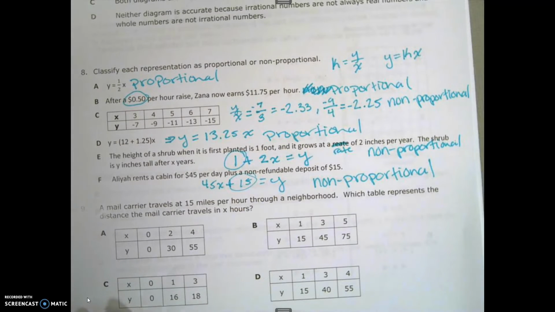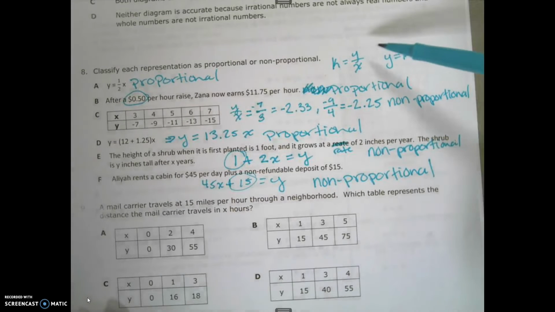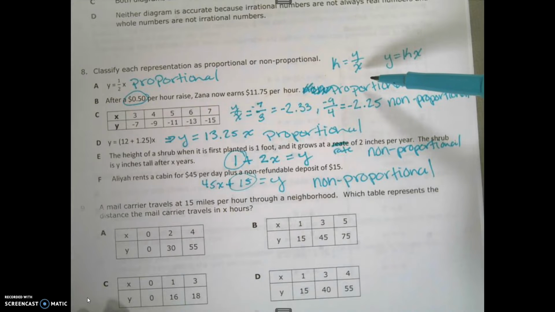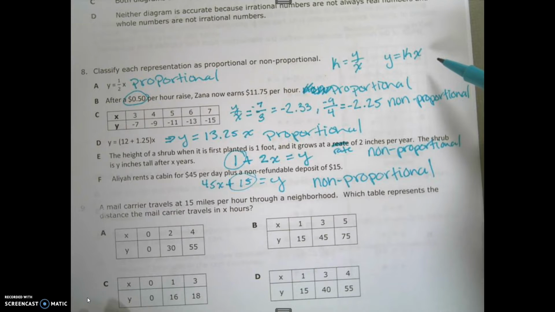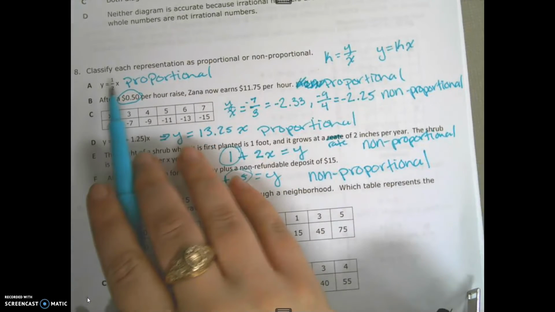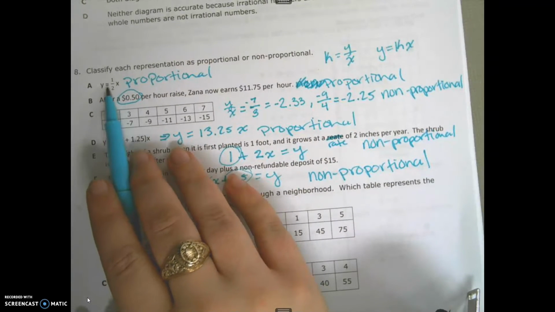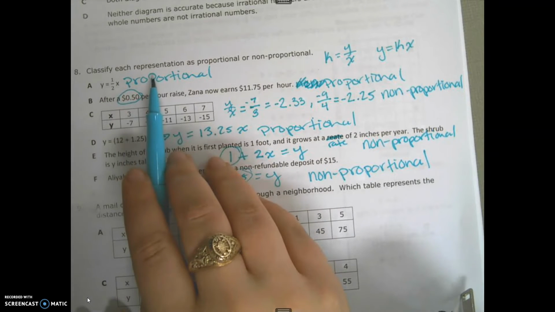Alright. 8. Classify each representation as proportional or non-proportional. So, k equals y divided by x means it's proportional. These are both proportional relationships. And you can also get y equals kx. If it follows these forms, it's proportional. A follows the y equals some number k times x. Therefore, A is proportional.